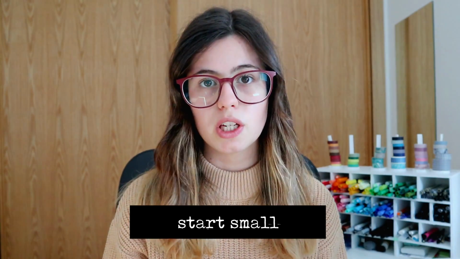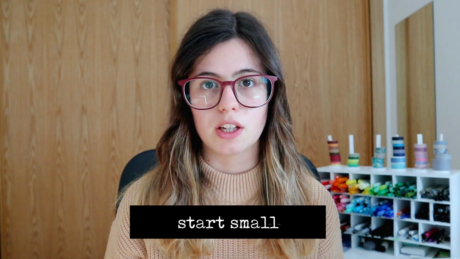So the first tip is obviously start small. You don't need to use 20 pages in the monthly setup for 1 month. You don't need to do a super complicated theme for the month. You don't need to create illustrations and masterpieces like some of the people that are most known in the bullet journal community.